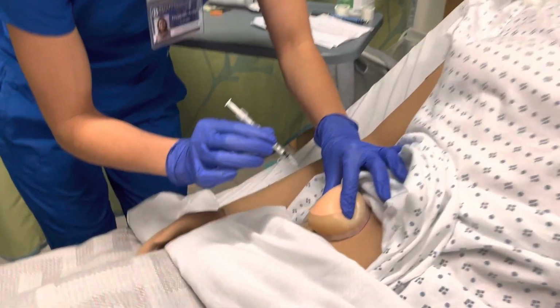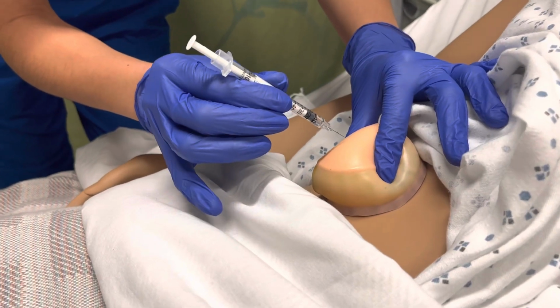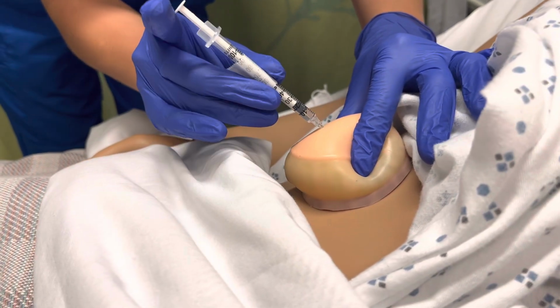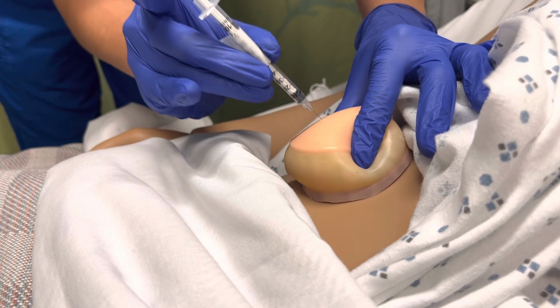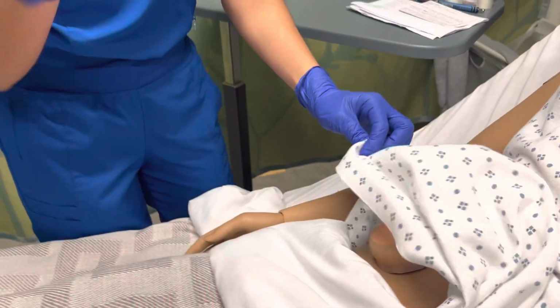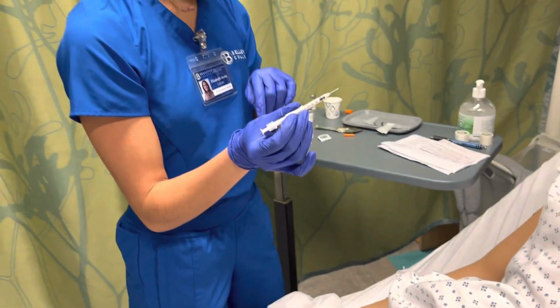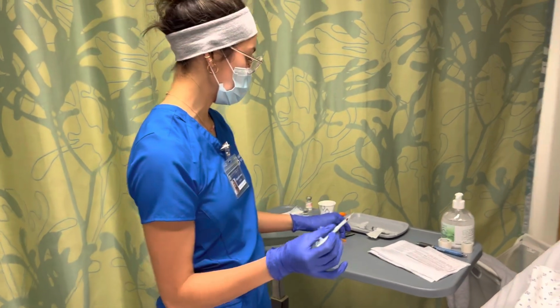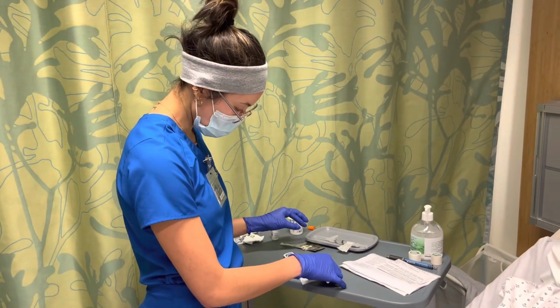I'm going to pinch and pinch, going at a 45-degree angle. And then I would put this in the sharps container, but for us, we are recapping.